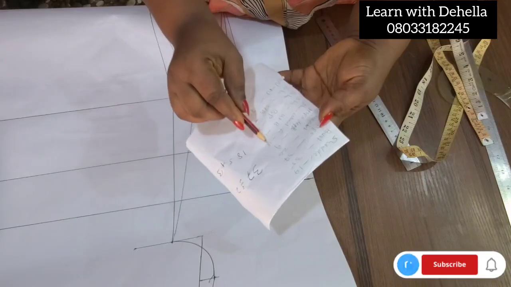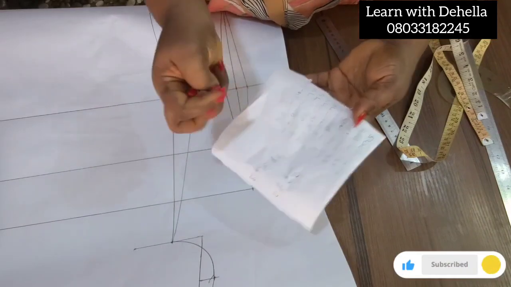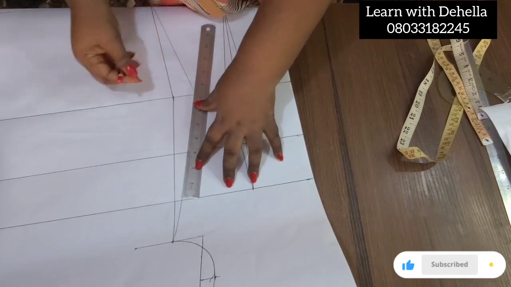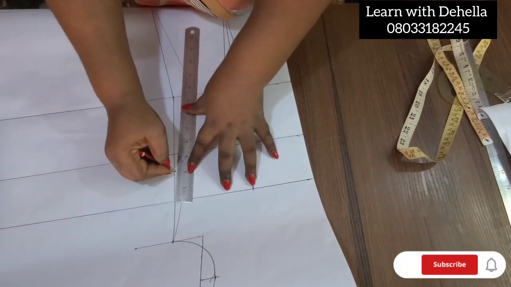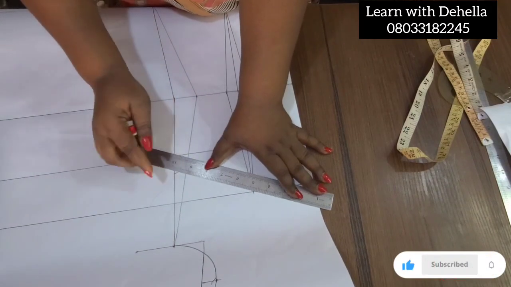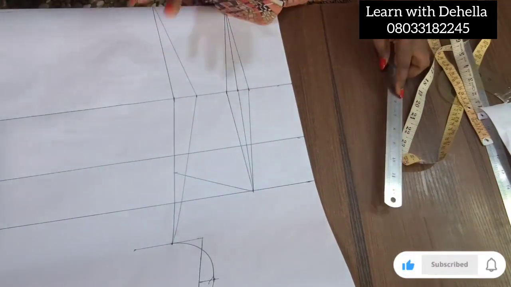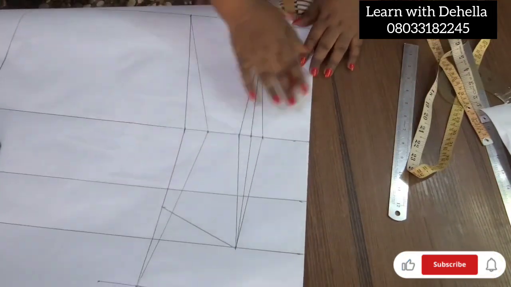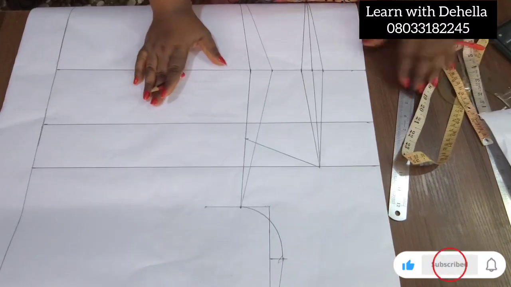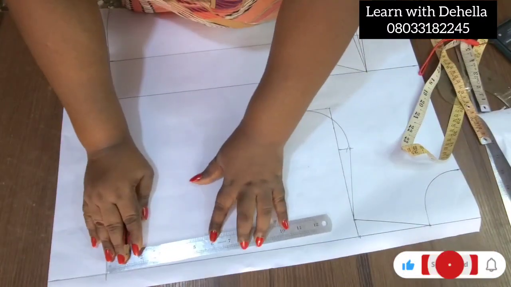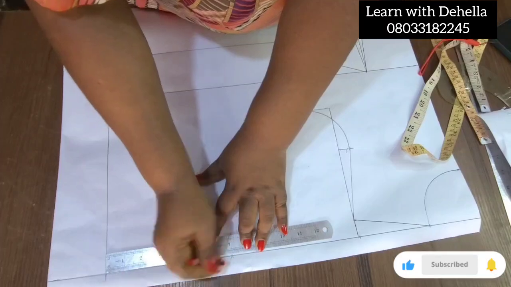To get your bust dart, take the difference between your shoulder to waist front and shoulder to waist back. From your bust line, place it all the way down. Mine was 2 inches, so I placed it all the way down and then connected it to the bust point. That is how to get your bust dart. The difference can be 2 inches for some, 3 inches for others. So we are drafting the back now.